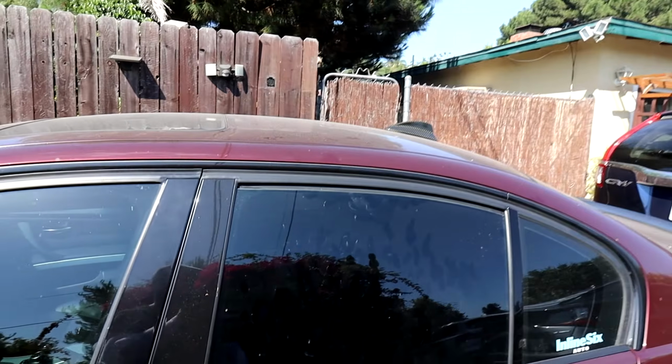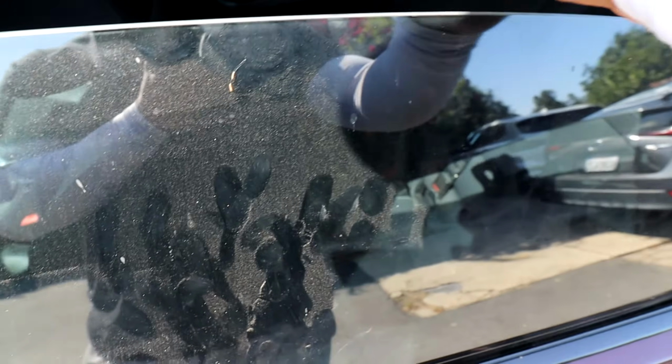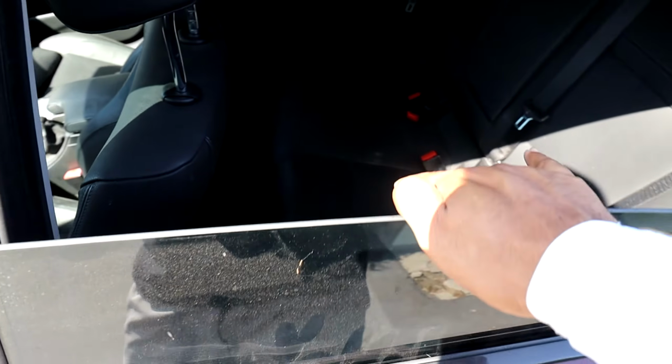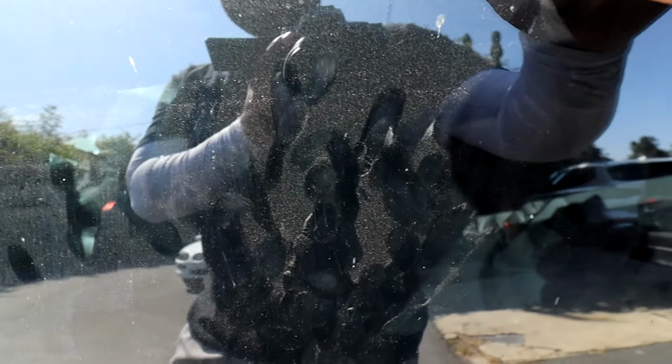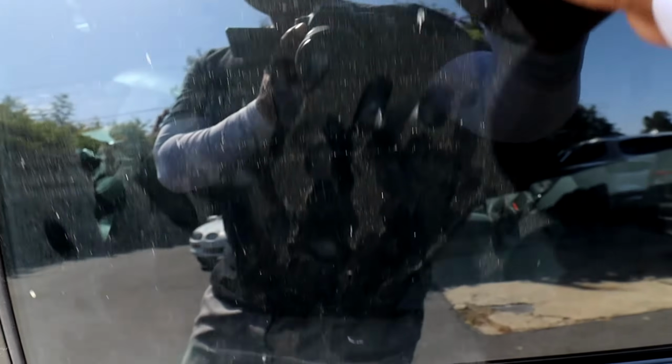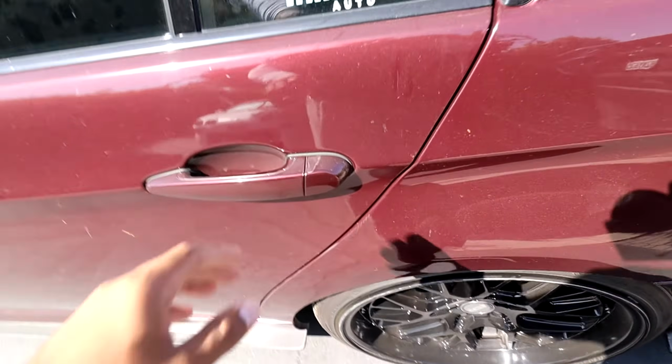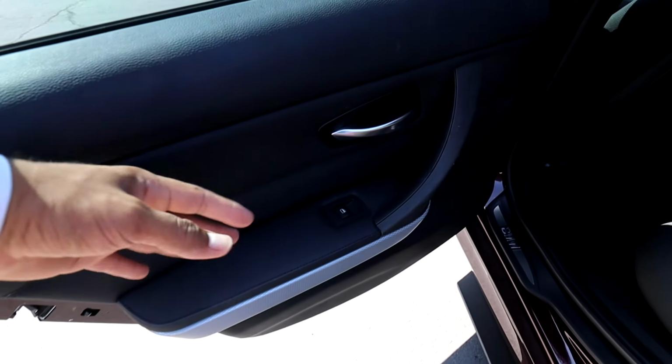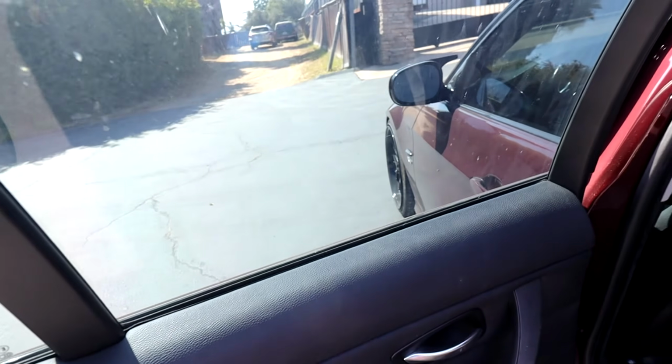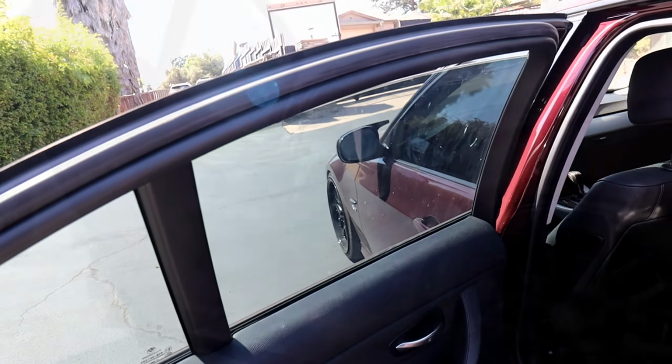Alright, so as you guys can see, the window doesn't even sit all the way up anymore. It just slowly slides down. But as I showed you guys, it just simply is not connected to anything anymore, and I can just easily do this. So I'm gonna have to take off the inside door panel here, which I have done before to replace the door lock actuator right there. Then I can see hopefully what went wrong and why it's doing this.